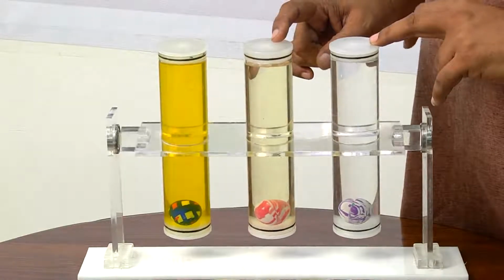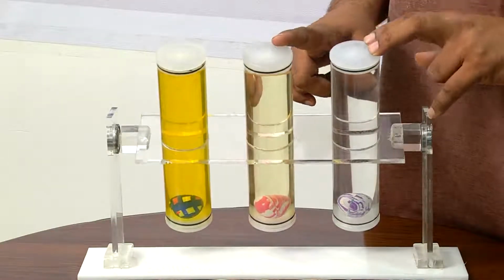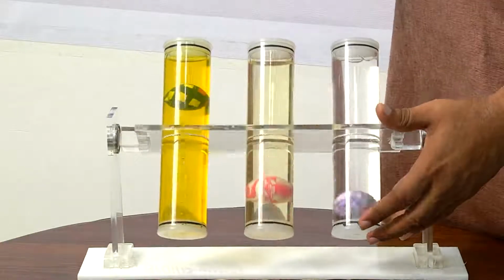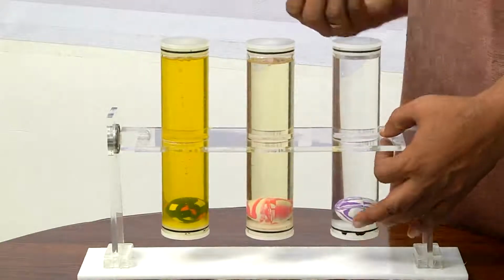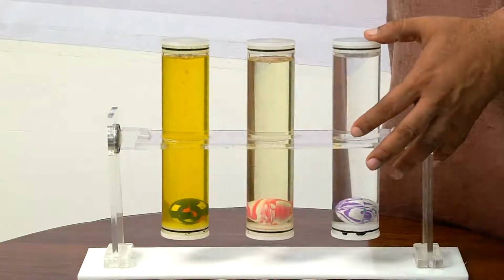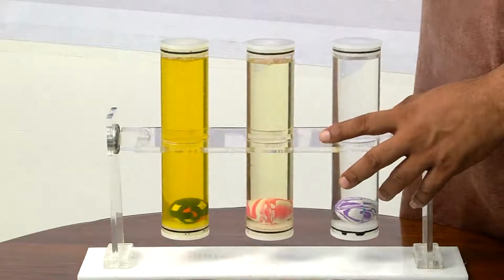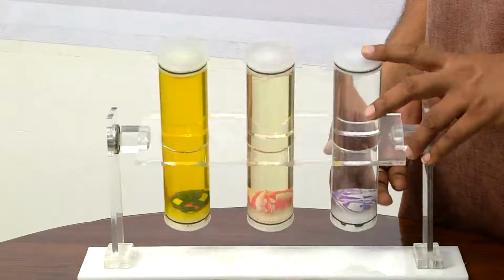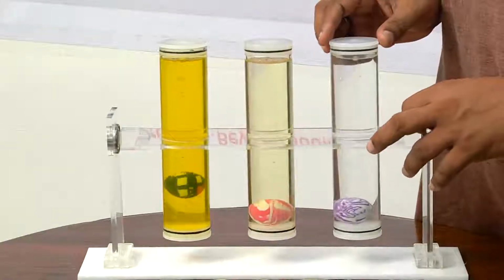So one can practically see how viscosity is like a speed breaker. It controls the speed of the object which is moving in that liquid. So the more the viscosity, the more the resistance. Viscosity is nothing but the resistive force of the liquid. So one can see and experience the viscosity and enjoy the model. Thank you very much.